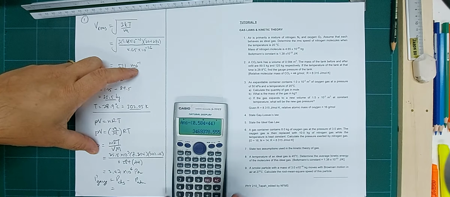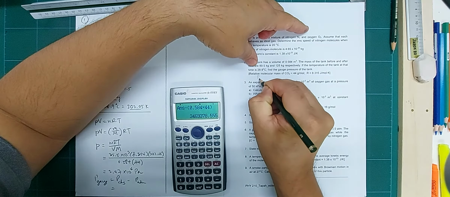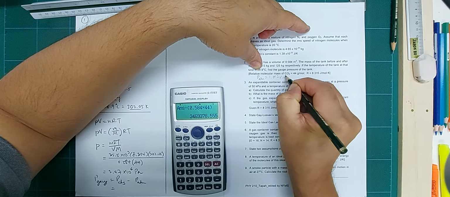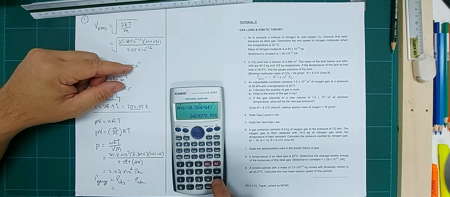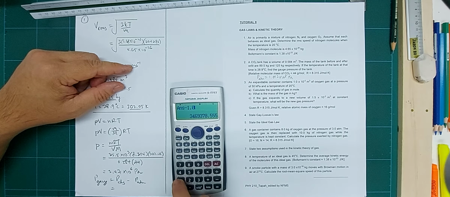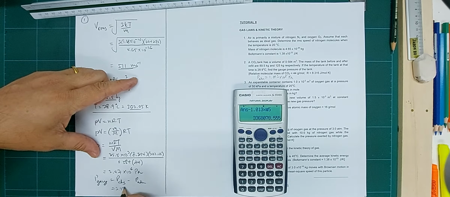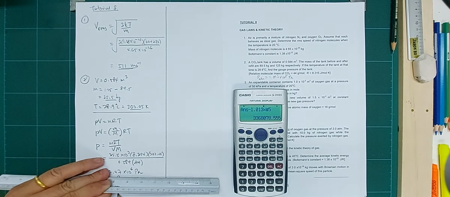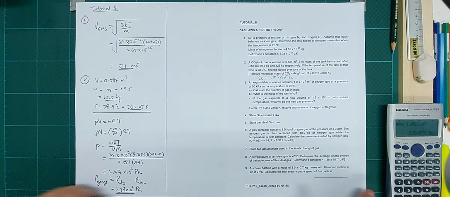It is not given here, but they should give you: atmospheric pressure is equal to 1.013 times 10 to the power 5 pascal. We minus that one, and we get 3.37 times 10 to the power 6 pascal. That's our gauge pressure. So that is question number 2.